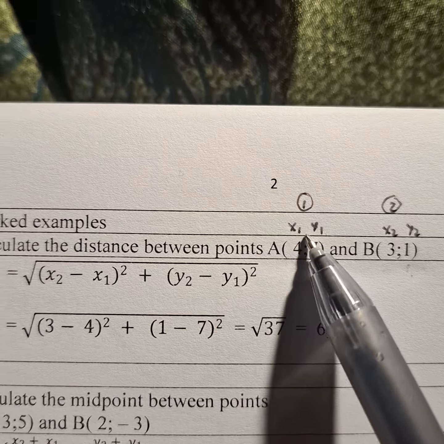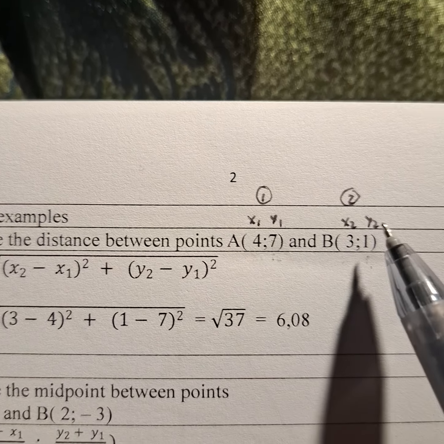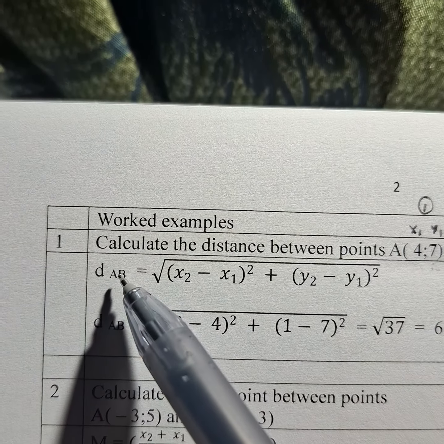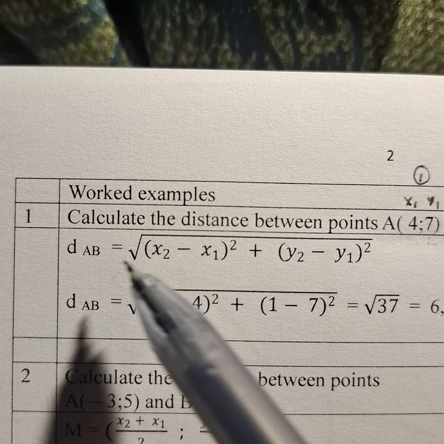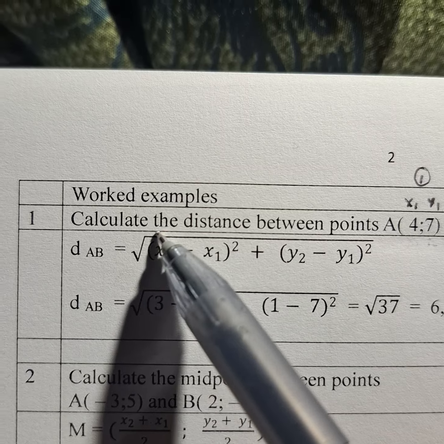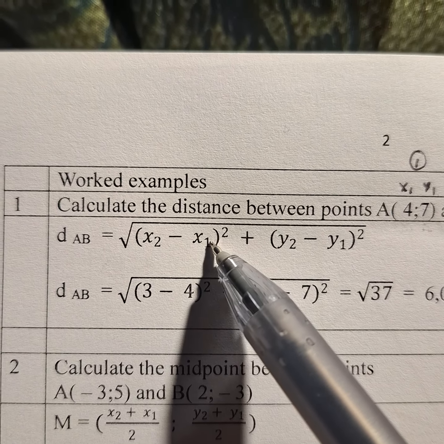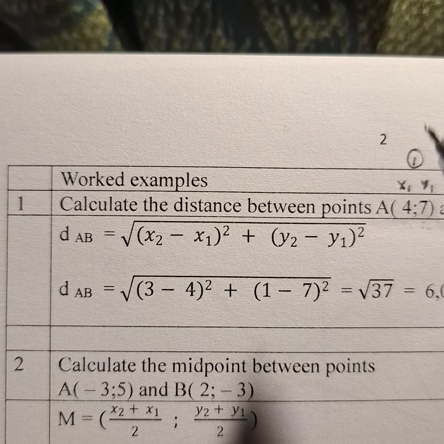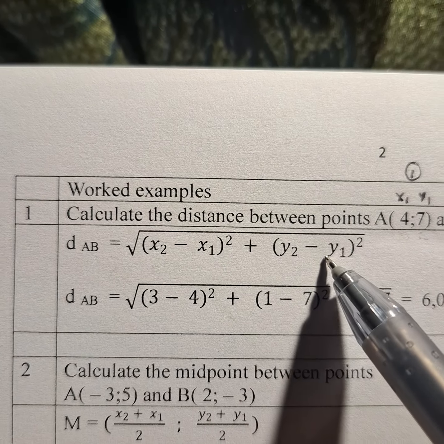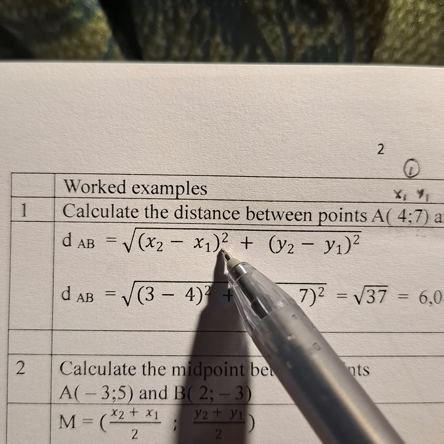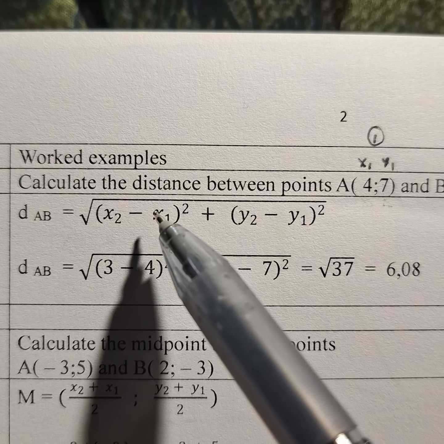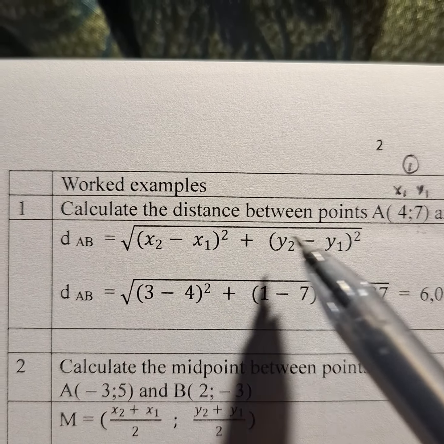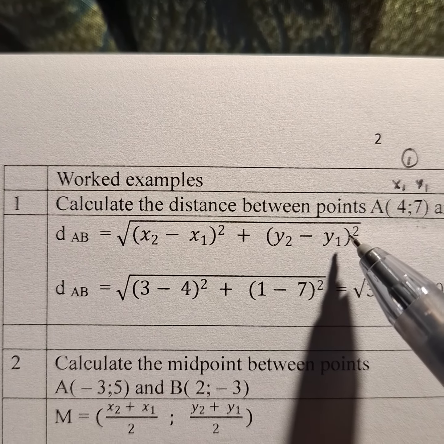So if we have then concluded this is x1, y1, since this is the first point, and x2, y2, since this is the second point, then we can write down our formula for distance. Distance of AB is equal to the square root of (x2 minus x1), the whole thing squared, plus (y2 minus y1), the whole thing squared. Let's ensure, guys, that inside the bracket we write the difference between the 2 points, and then between those, we make sure we write our plus and that our brackets are both squared. Very important for the distance formula.